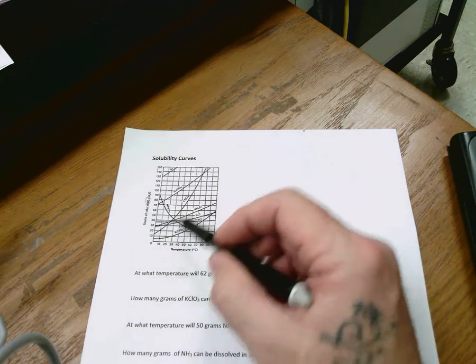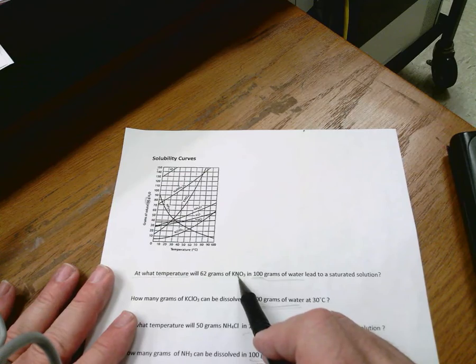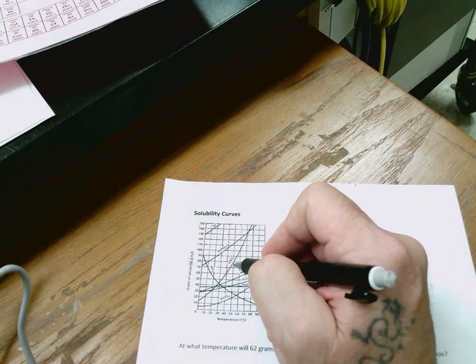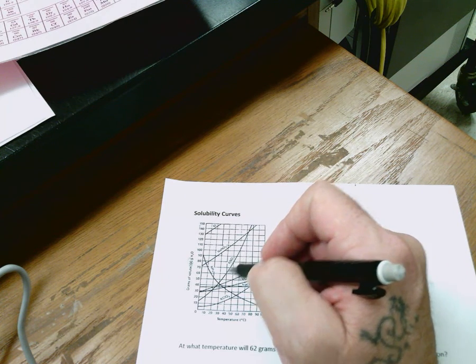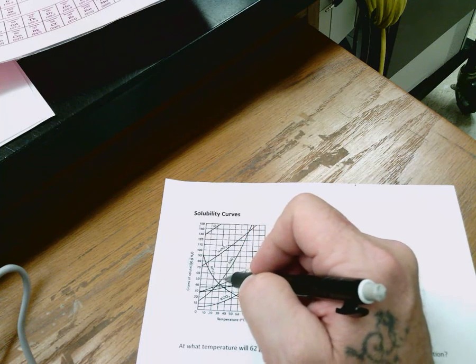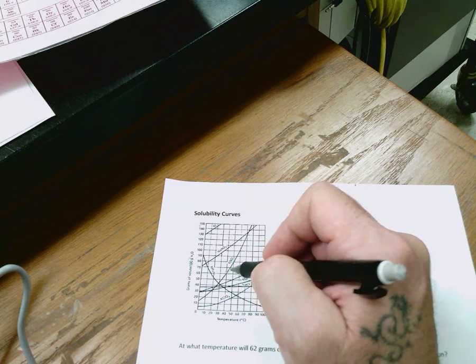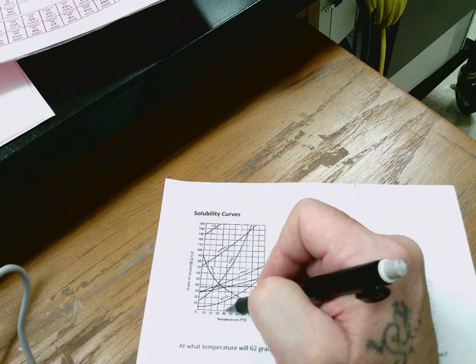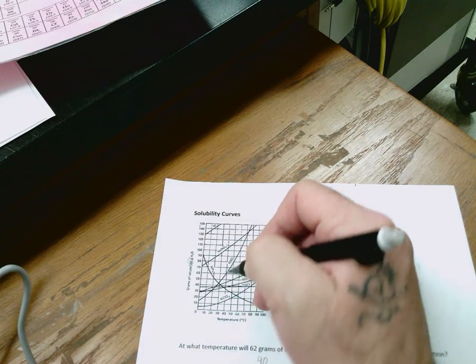Well, we know that these lines are the saturated solution. So all I have to do is go to KNO3. That is this guy right here, that guy right there. And I need to go to 62 grams. So I'm going to chase it up. Here's 60. It looks like it crosses 62 right at this temperature here. That is at 40 degrees. So at 40 degrees, 62 grams is saturated.